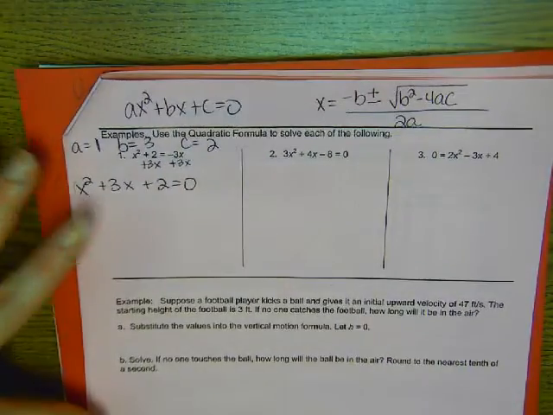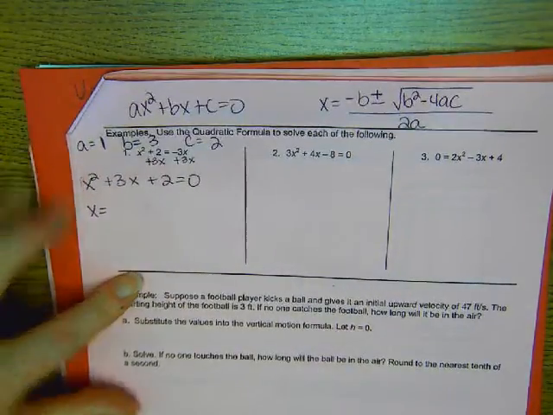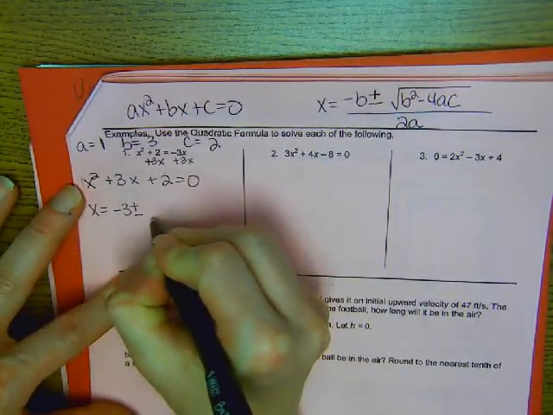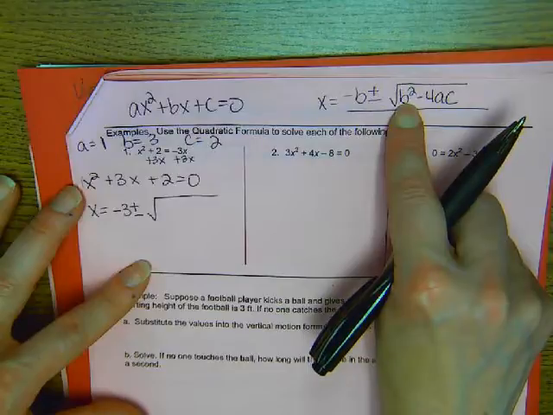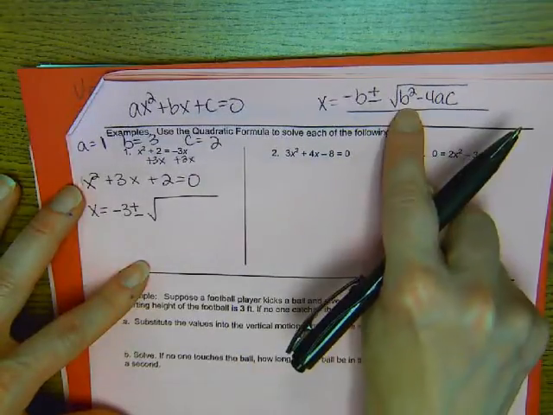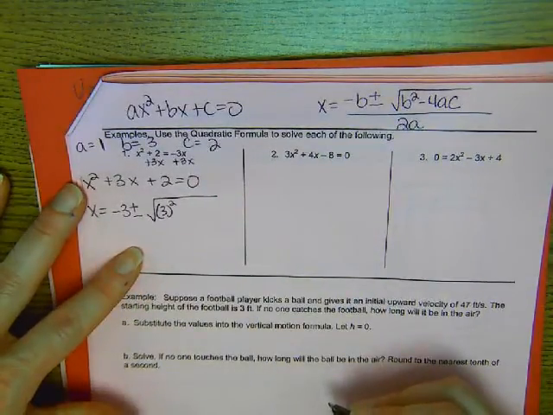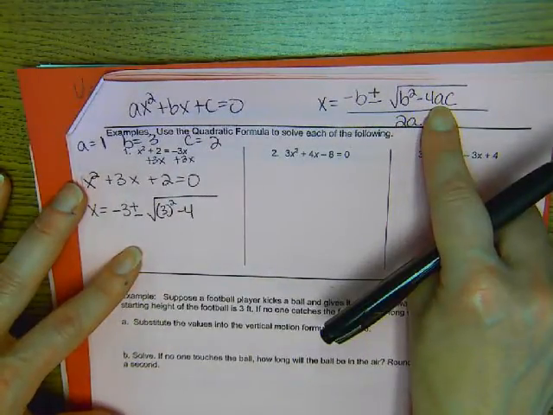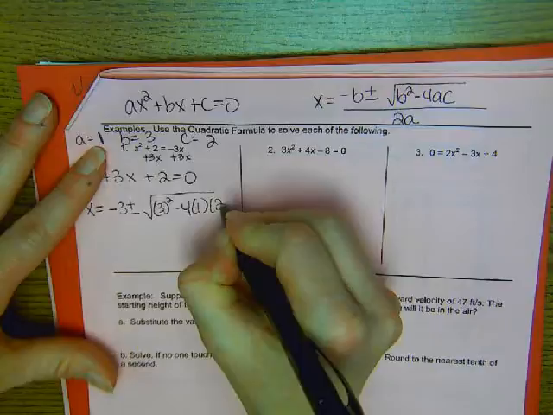Alrighty guys, here we go. X equals, what are we going to write instead of negative B? Negative 3 plus or minus square root. So we're going to write, what's B? 3 squared. I would use a parenthesis so remember when it's negative, because it's going to be at some point. Minus 4 times, what am I going to put here? 4 times 2. All over?